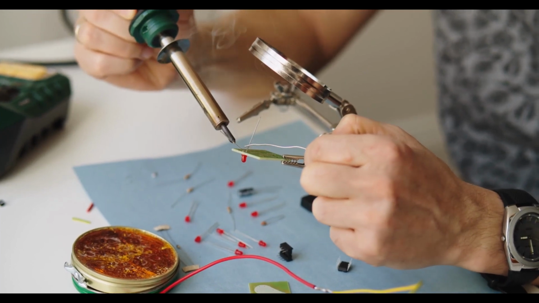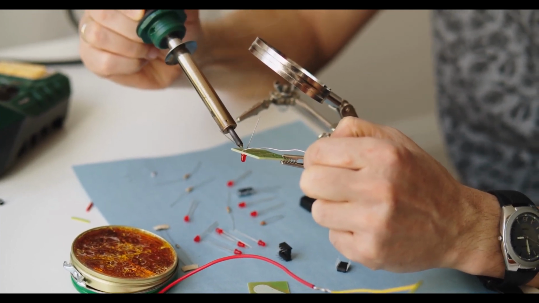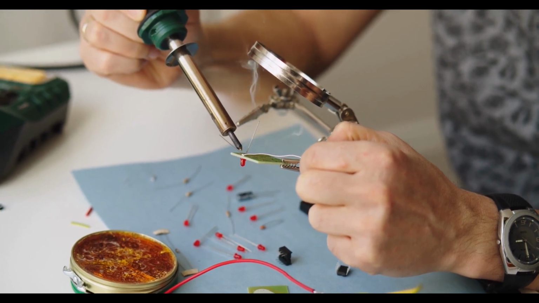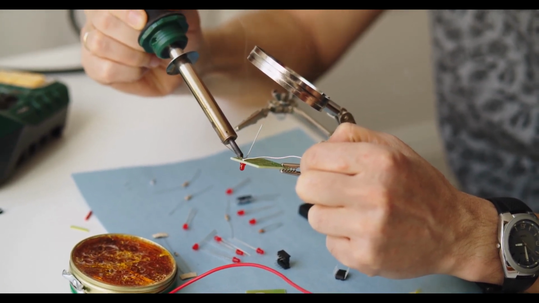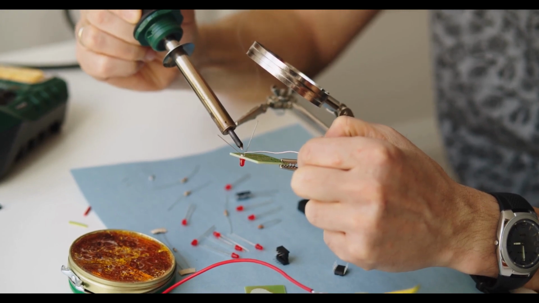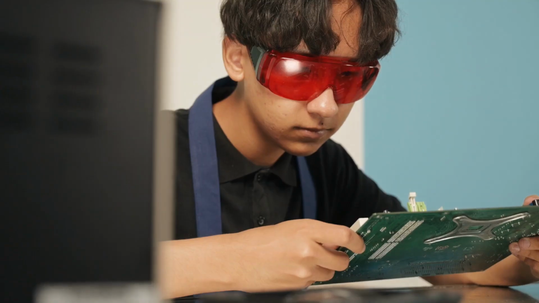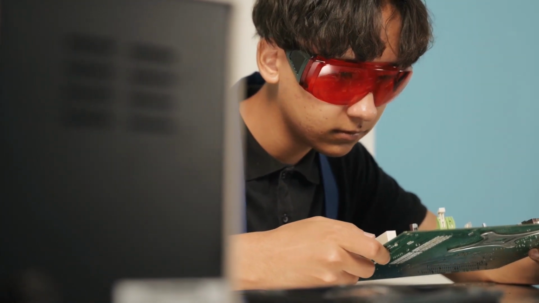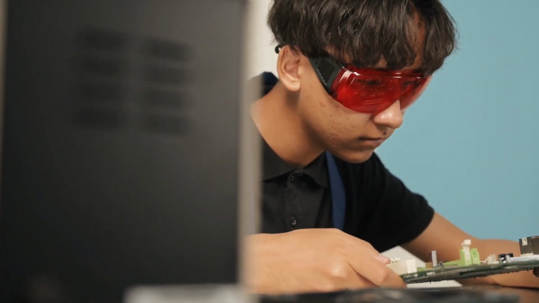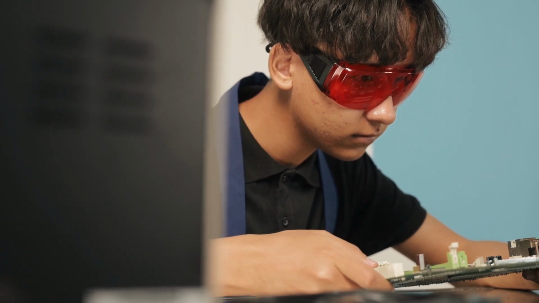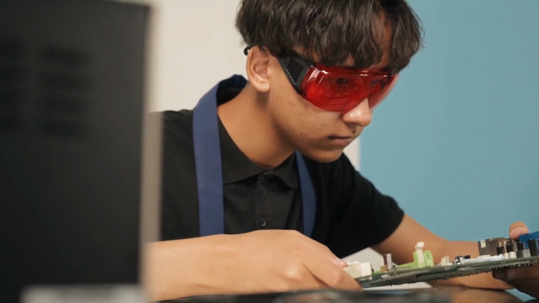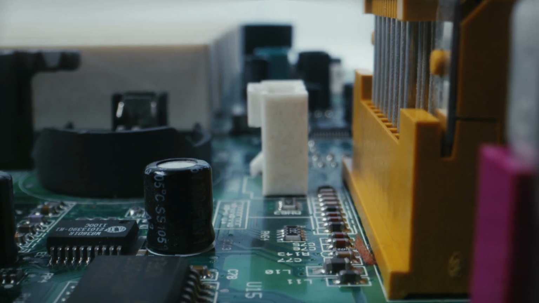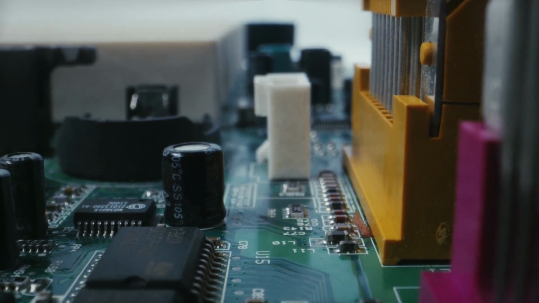Power ratings. Resistors have power ratings that indicate the maximum amount of power they can dissipate without overheating. Power is calculated using the formula P equals I squared times R or P equals V squared divided by R. Applications. Resistors are used in various electronic circuits, such as voltage dividers, current limiters, and biasing circuits. They are also found in amplifiers, filters, oscillators, and many other electronic devices.